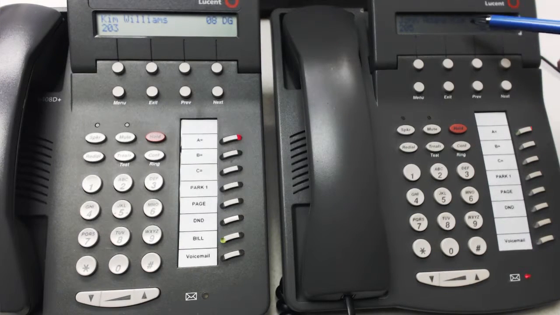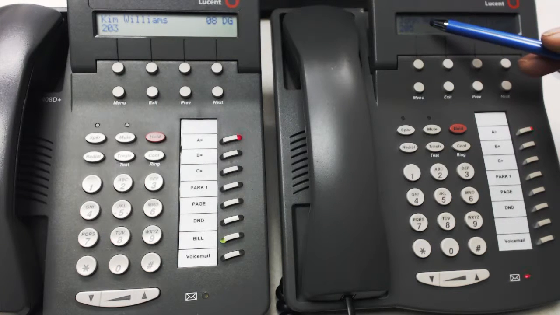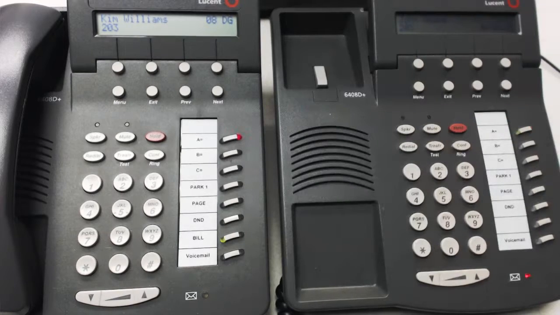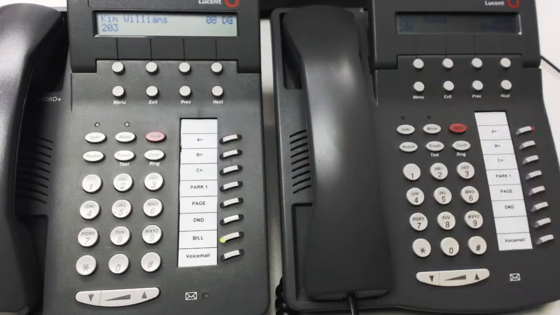notice that the call comes into the forwarded-to extension, and we can see in the screen that John Adams is calling Kim Williams, but it's ringing at Bill's phone. And then you'd pick up and say hello. Oh, yes, I realize Kim is not available and she forwarded her calls to me. And hang up when you're done.